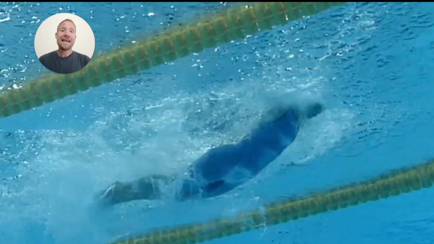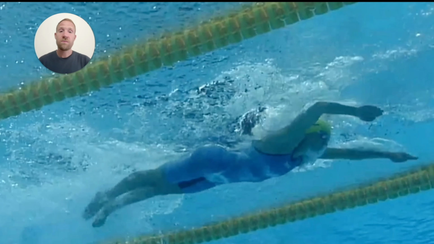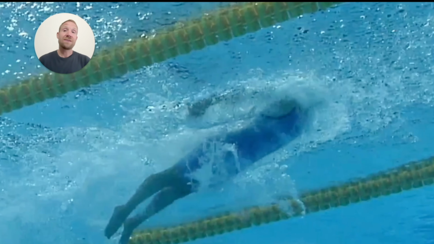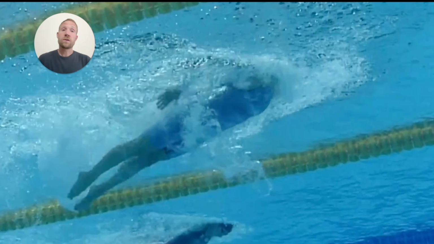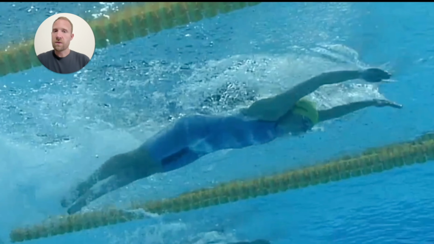If swimmers don't kick effectively, they're going to struggle to swim fast. And if they don't kick effectively at the right time, they're going to struggle to swim fast as well. It's a critical skill that swimmers need to learn if they want to swim fast.